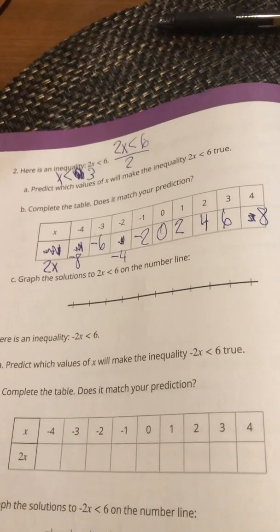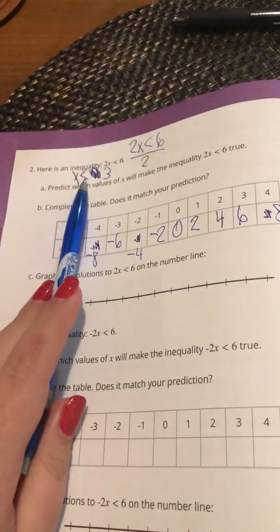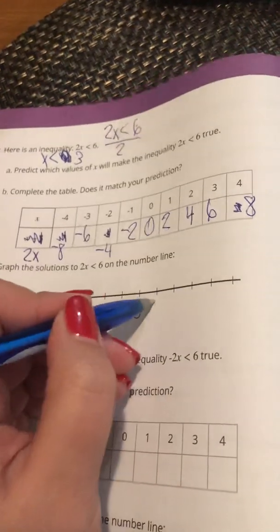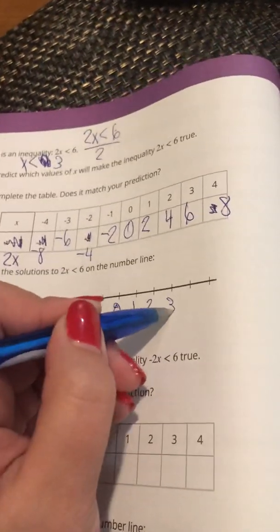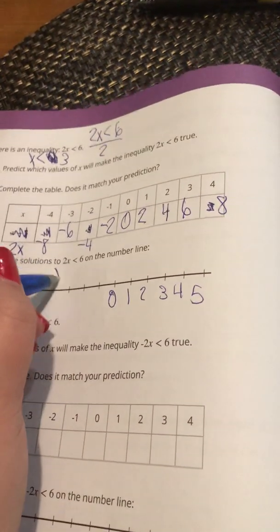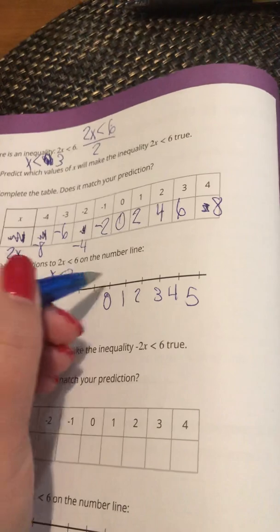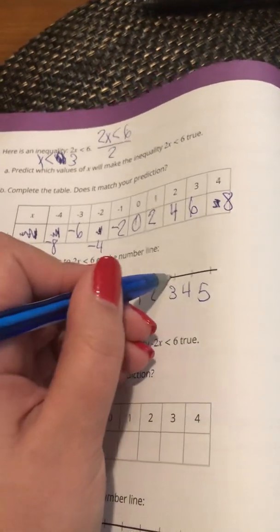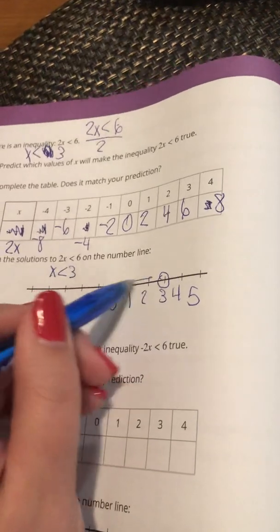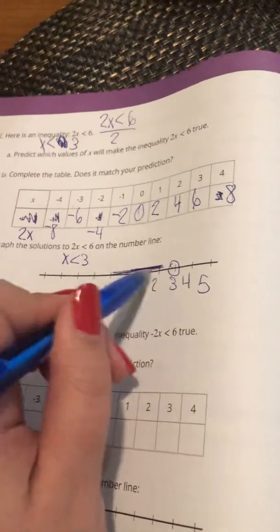To graph it, again, we already figured out that x is less than 3. Whenever I graph it, I'm just going to write the numbers that I really need. So x is less than 3. I put my dot at 3, and it's an open circle because there's no or equal to. And I shade all of those numbers that are less than 3.